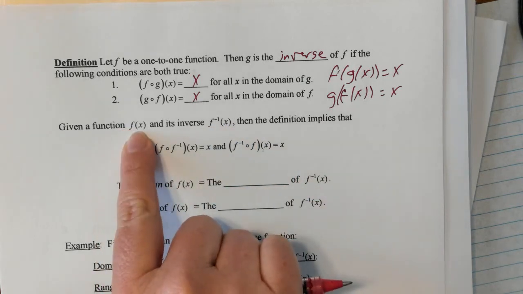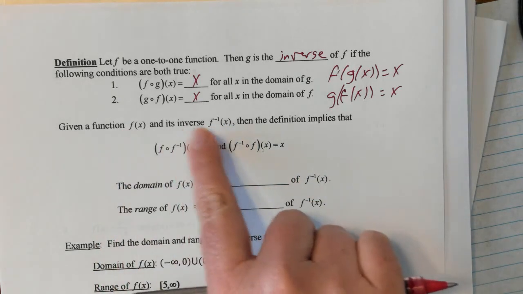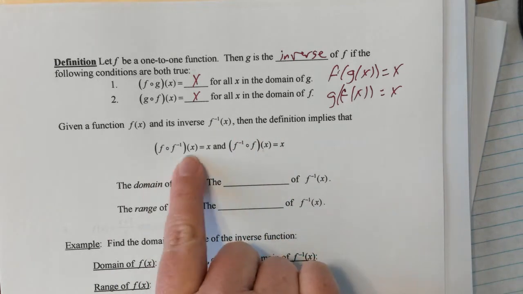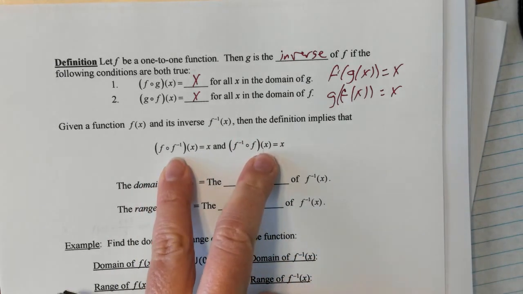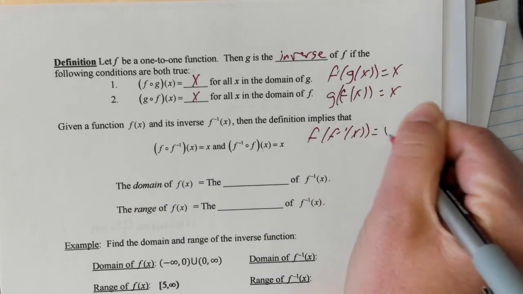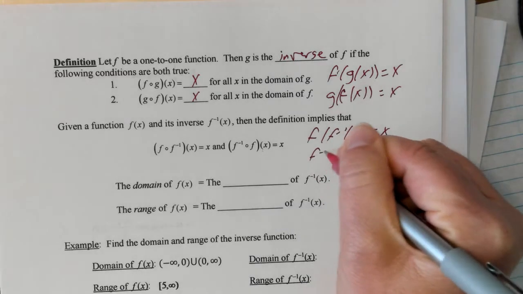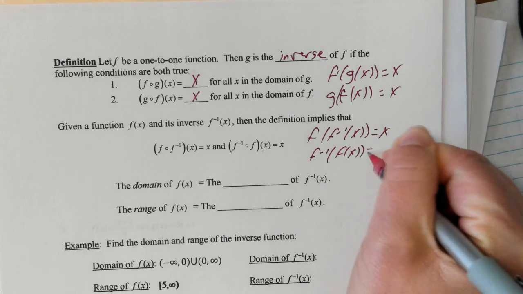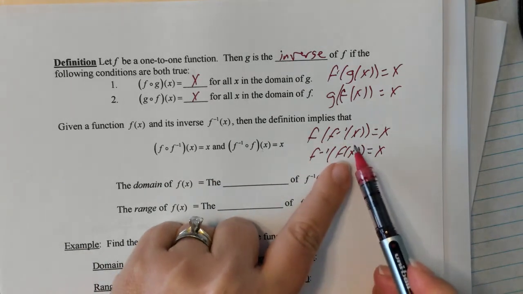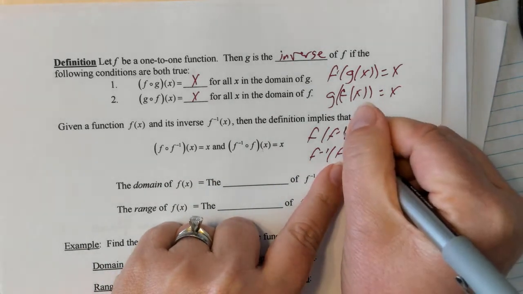So if we are given a function f of x and its inverse, f inverse of x, then that definition implies that these two things simplify down to be x. F of f inverse of x will simplify to be x, and f inverse of f of x will simplify to be x. This and this mean the same thing. I just like to write it with the parentheses. I think people can see what that means a little bit better.